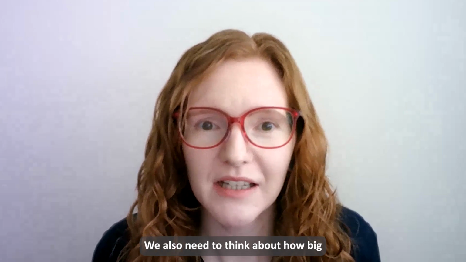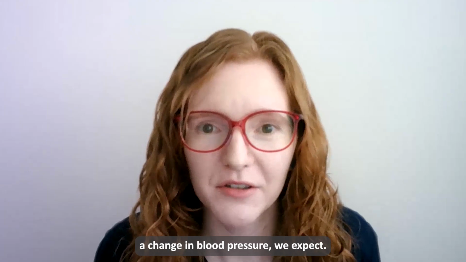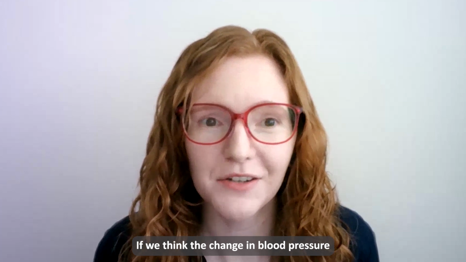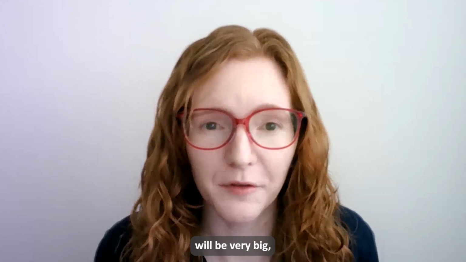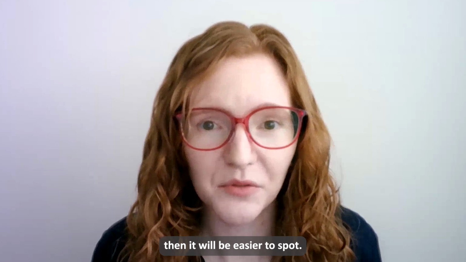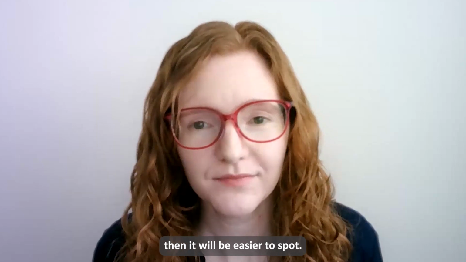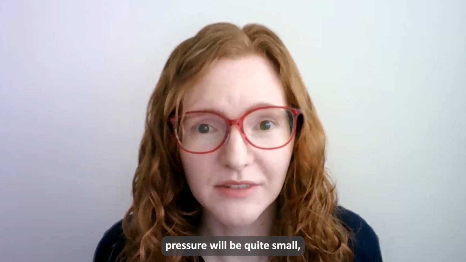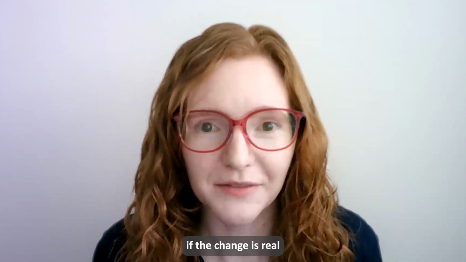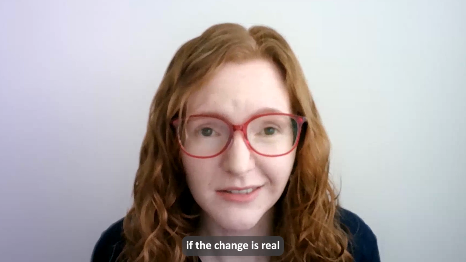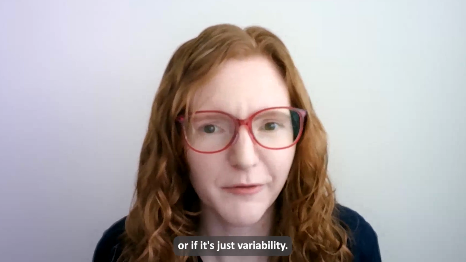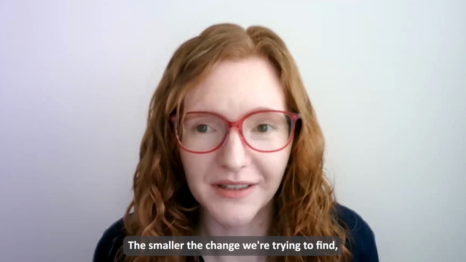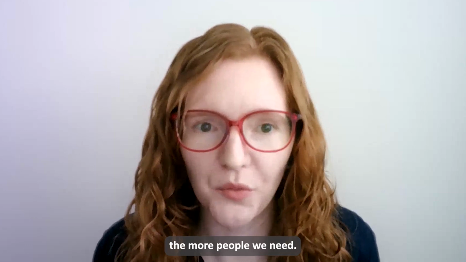We also need to think about how big a change in blood pressure we expect. If we think the change in blood pressure will be very big, then it will be easier to spot. If we think the change in blood pressure will be quite small, it's harder to check if the change is real or if it's just variability. The smaller the change we're trying to find, the more people we need.